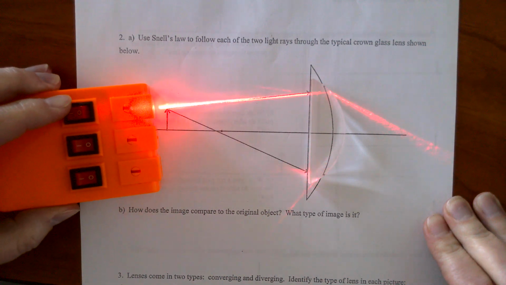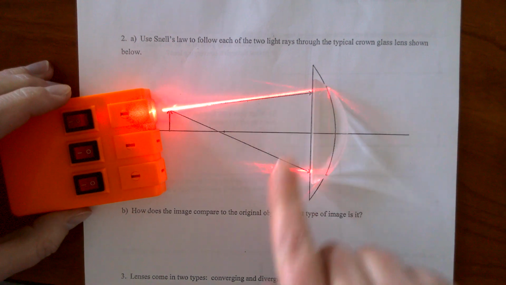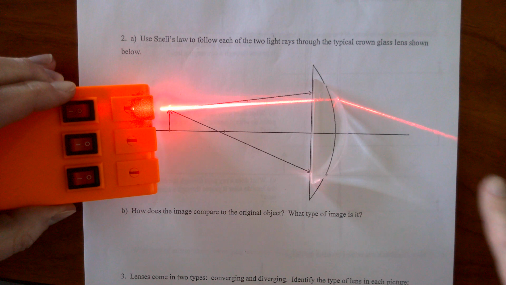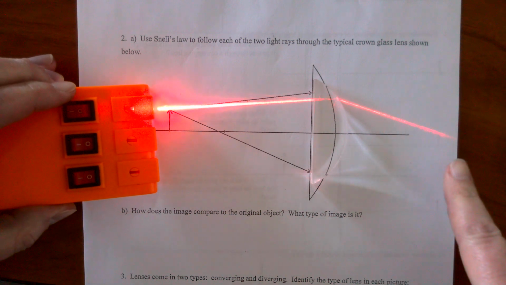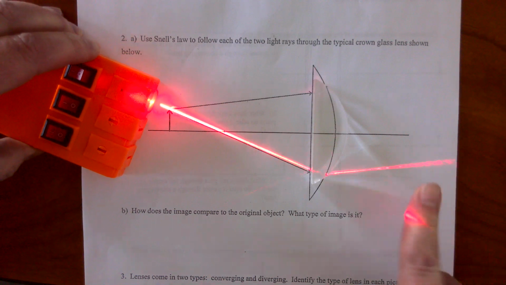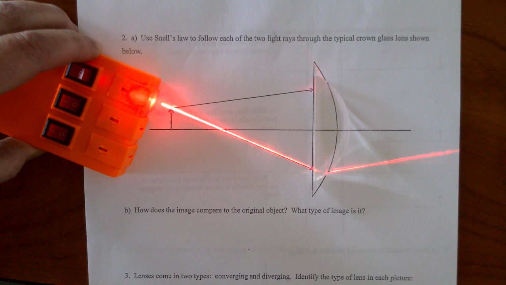You'll notice we have our light coming in at this angle, and it bends and comes out at a separate angle, which is toward the axis again. And if we do that opposite, it does the opposite and pushes the light that way.